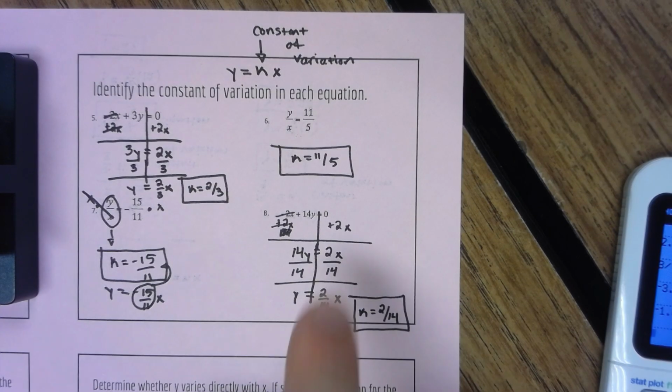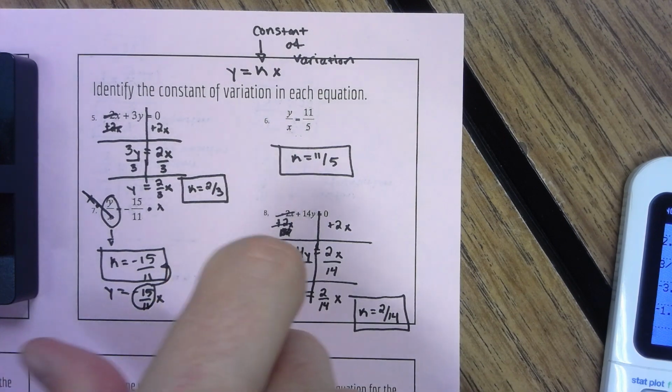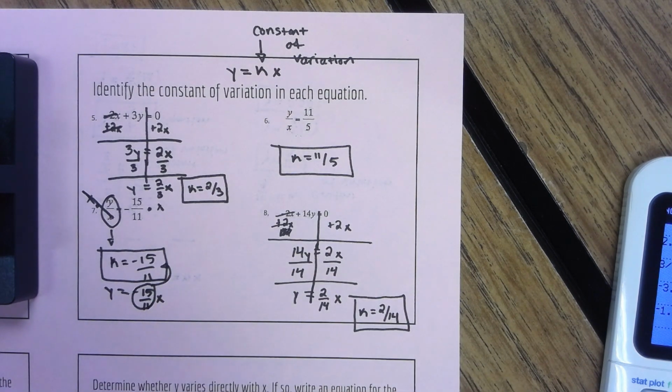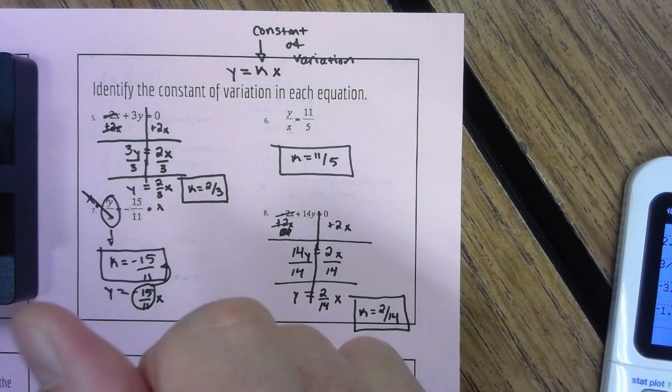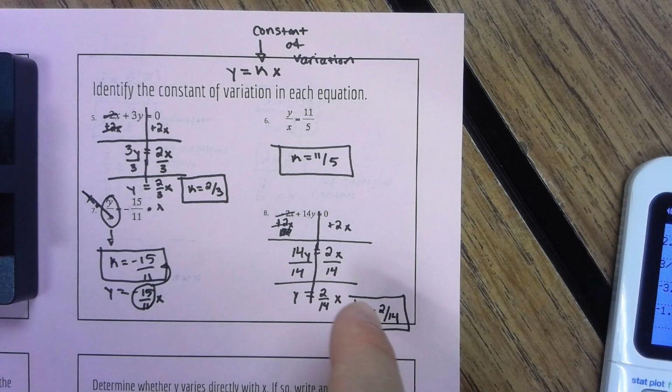Okay. For all of you watching the video, you can check your work here with 6 and 8. Nothing weird happens since we have y divided by x already. Your constant of variation is just 11/5. Then for 8, I do 14ths times x. So thus the constant of variation is that number in front of x, which is 2/14ths.